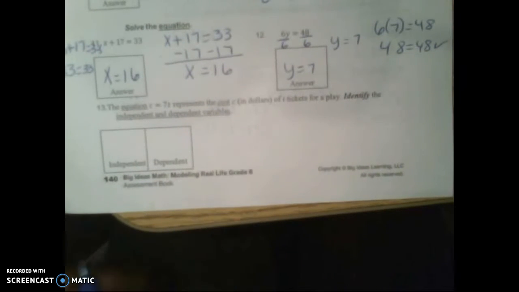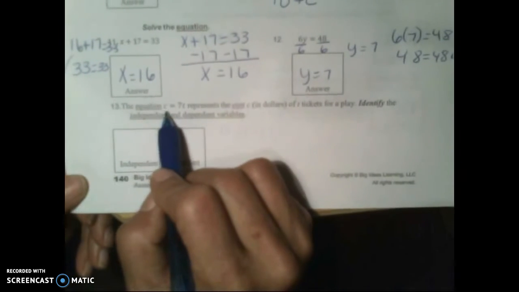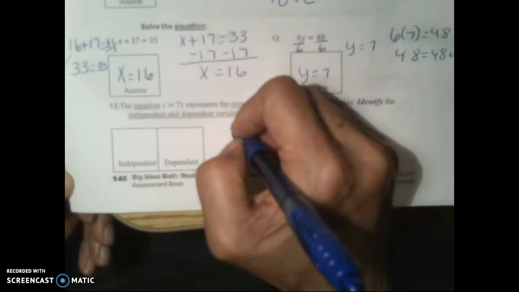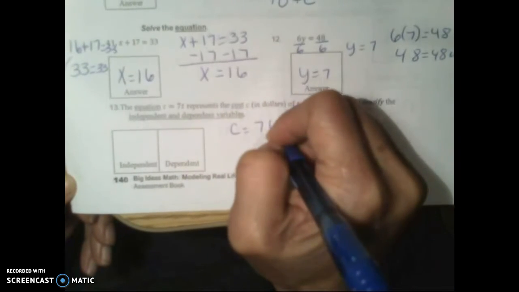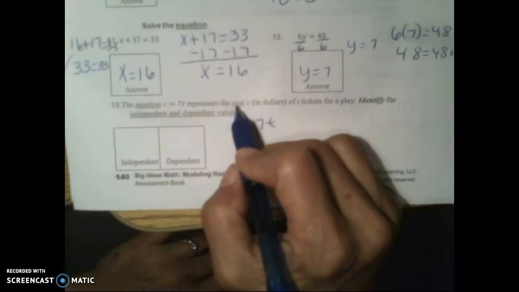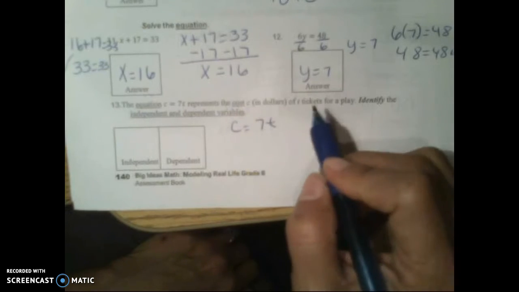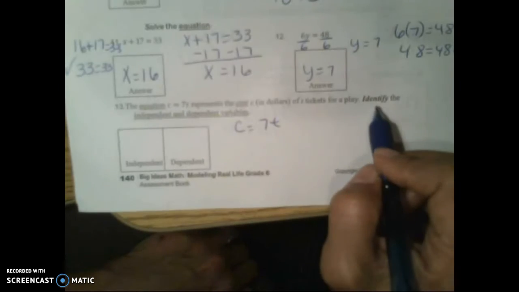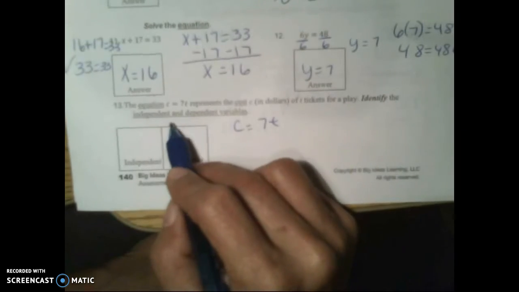The bottom part talks about the dependent and independent variable, as we reached a little later in chapter 6. So the equation C equals 7t. C is the cost in dollars of T tickets for a play. Identify the independent and dependent variable.